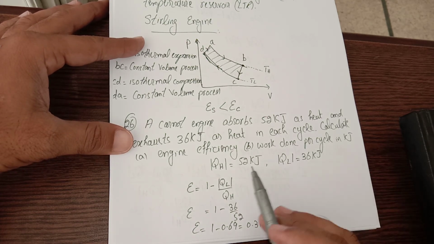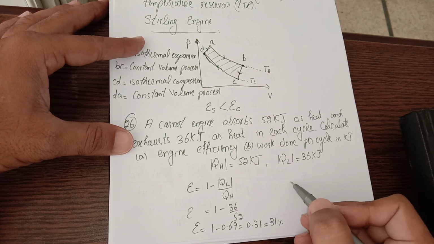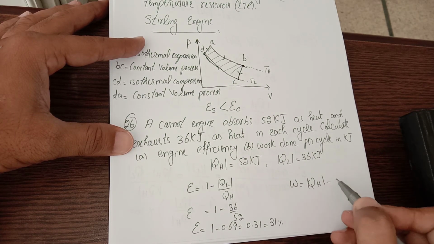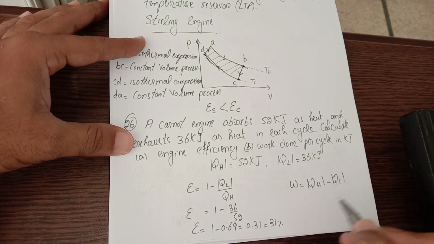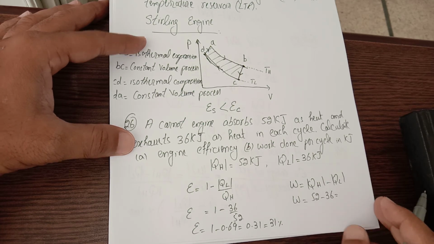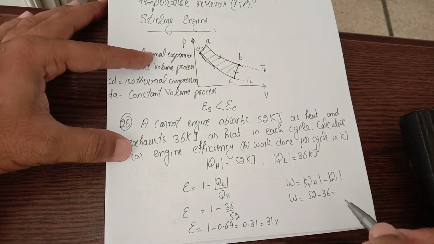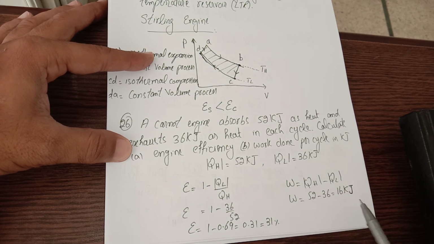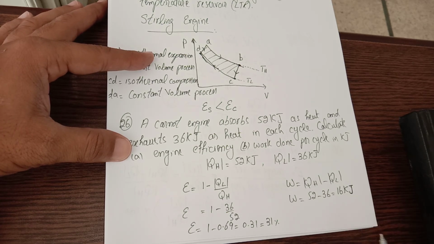And in the second part I have to calculate the work done, and work done is given by QH minus QL. So work done would be 52 minus 36, which equals 16 kilojoule. So this engine is doing 16 kilojoule of work in each cycle.